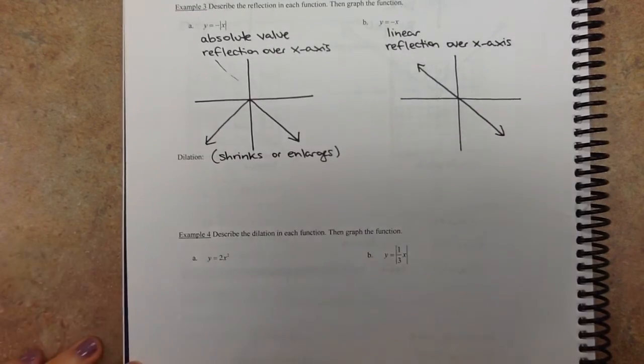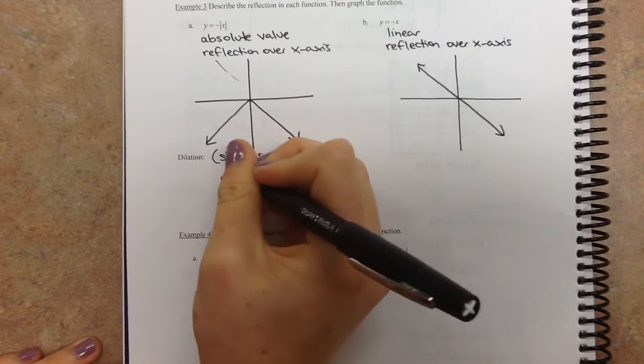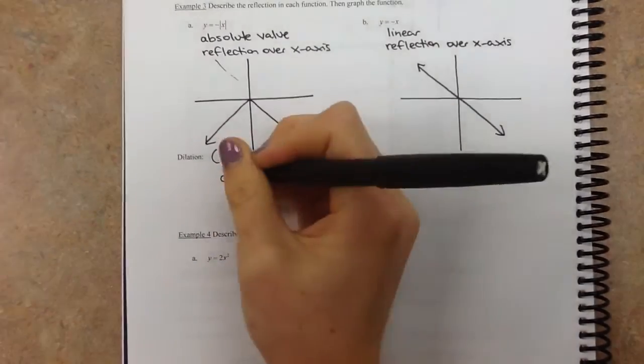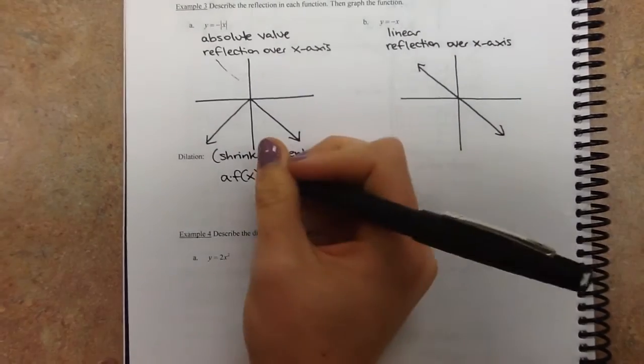So you could multiply a times f of x, something like that. So I'm going to write a times f of x, that you're actually multiplying something in. What that does is it stretches a value vertically. Okay, so two different things.